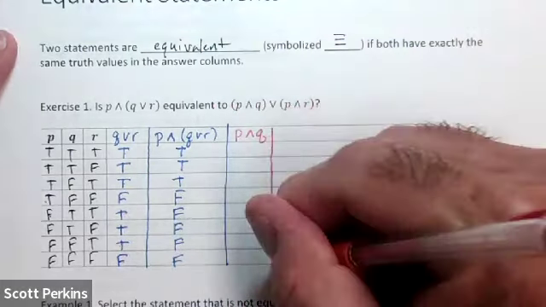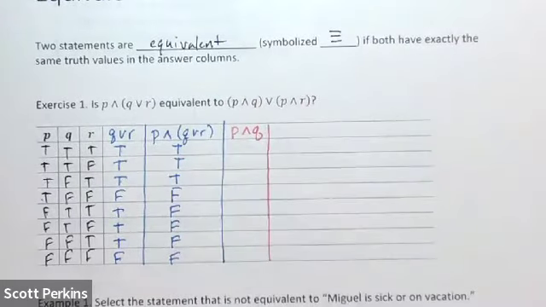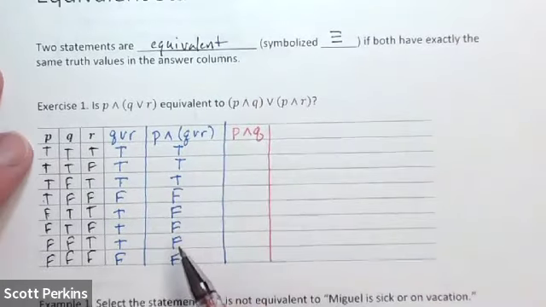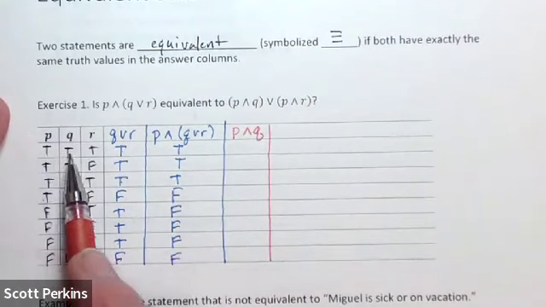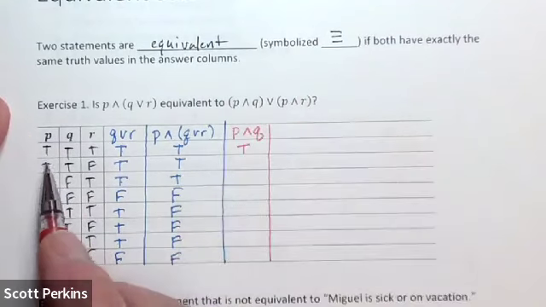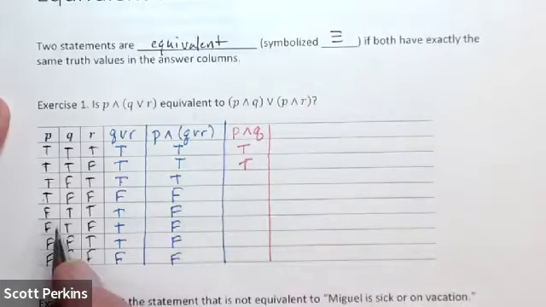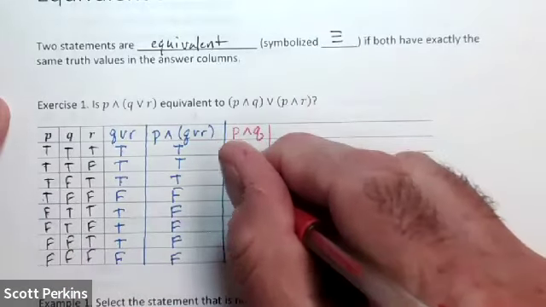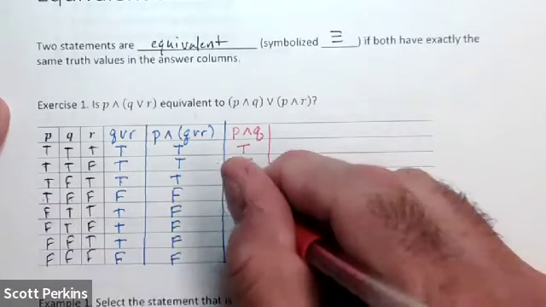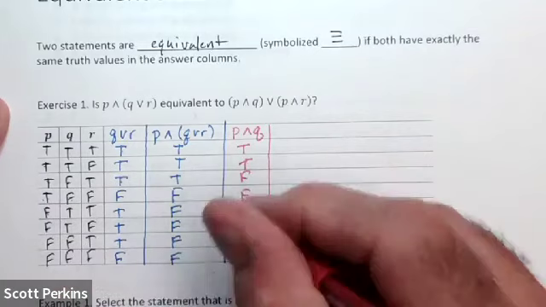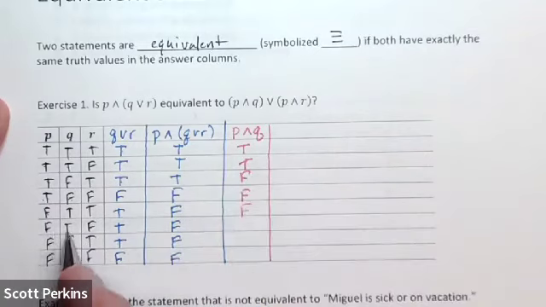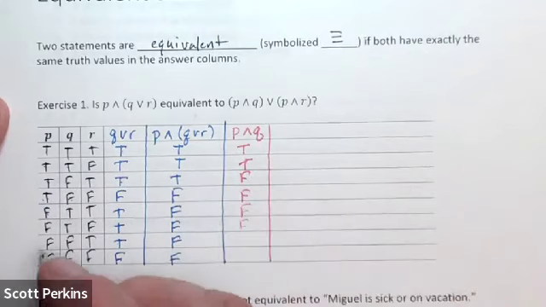And statements are true only when both statements are true. So I'm going to go down the P and the Q column. True and true, good. True and true, good. True and false, that one's going to be false. True and false, that's going to be false. And each of these last ones is going to start with a false once again, so that's going to make the conjunction false in each of these cases.